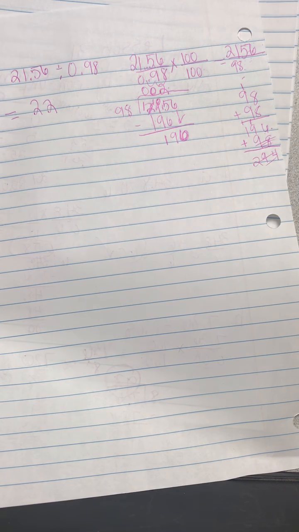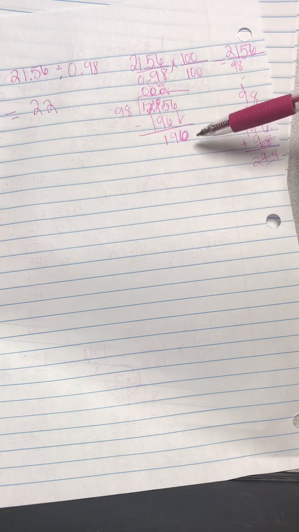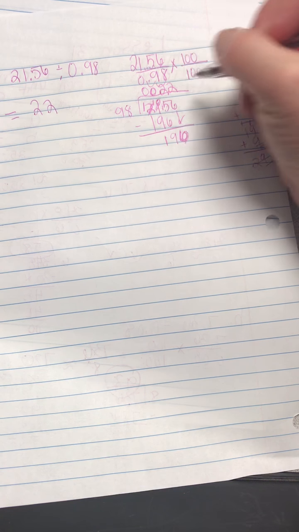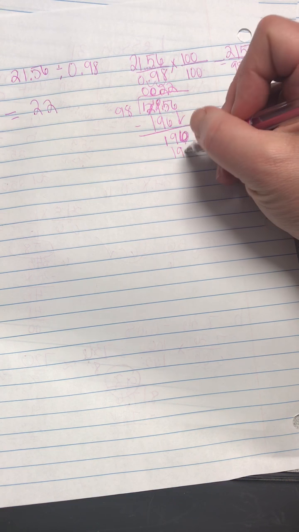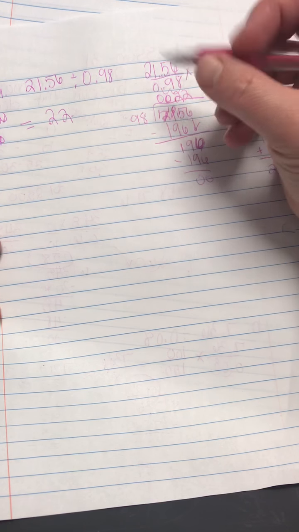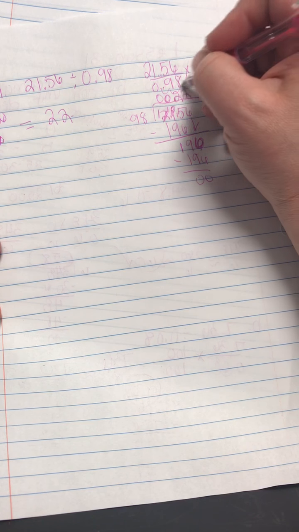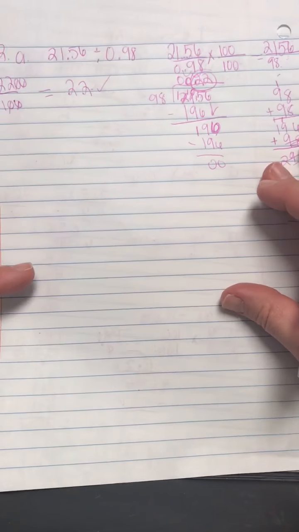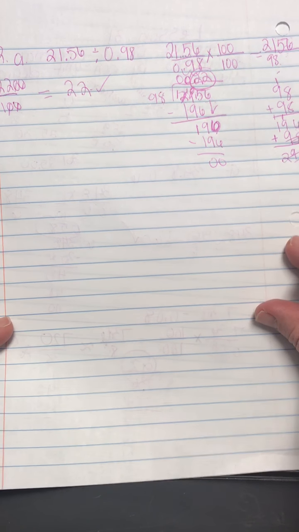Oh my gosh, I love it when it works out like this. Look, it's going to go in evenly. I don't even have to do my math again because I already know that 98 goes into 196 22 times. Oh, hot diggity dog. How about that? I estimated 22, and look at what my quotient was. 22. Awesome. We are rock stars in this class.